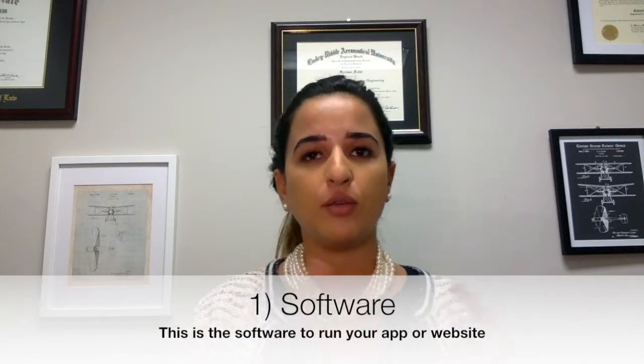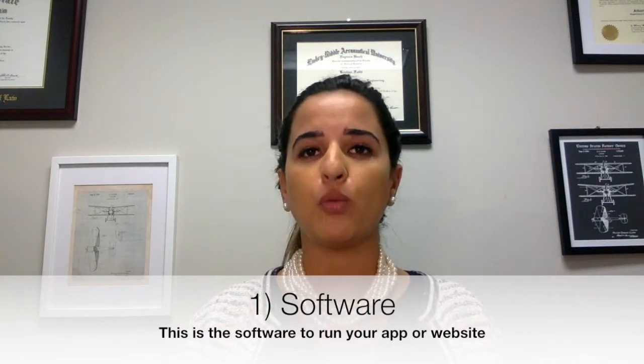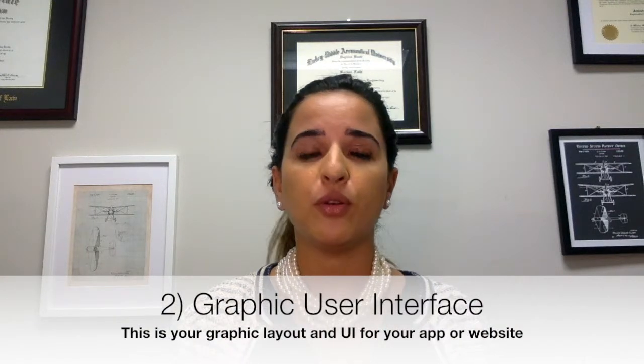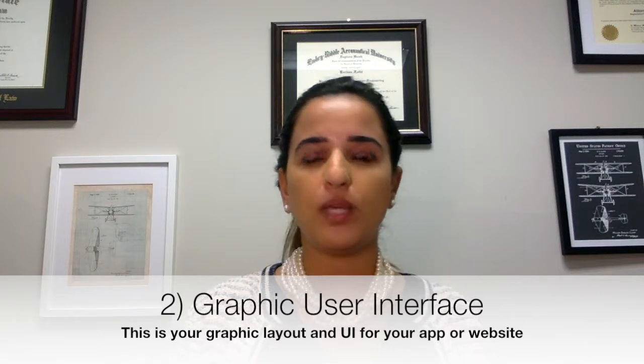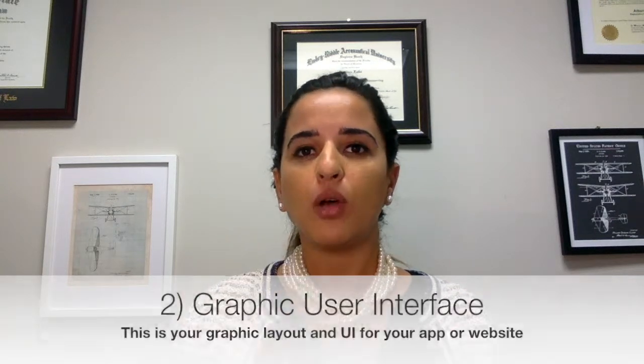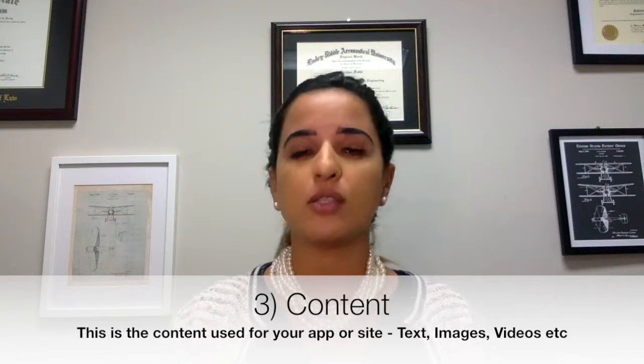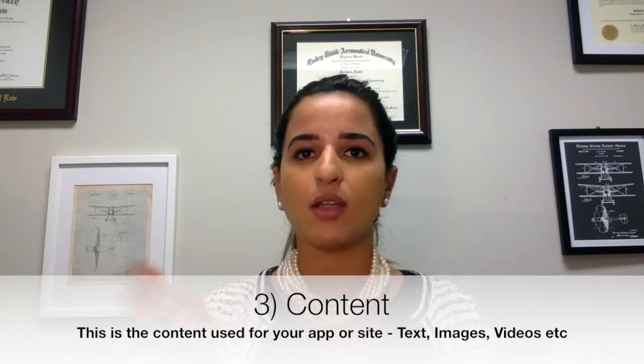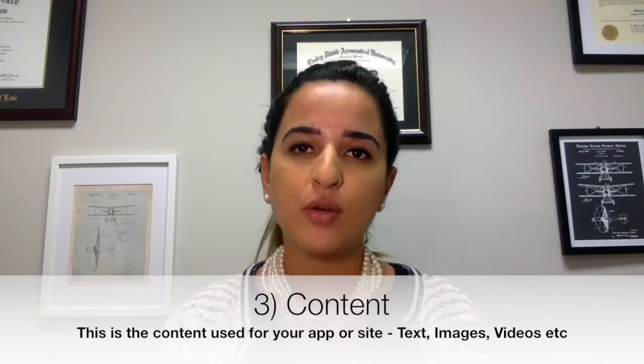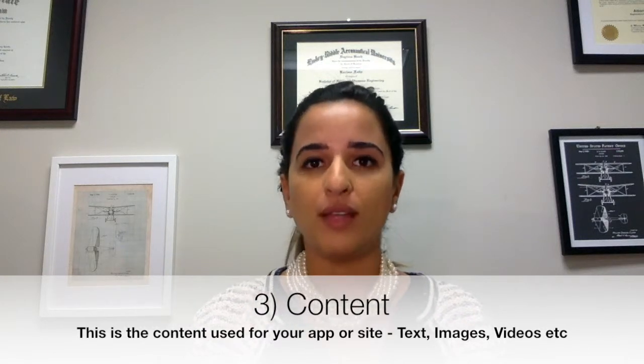The first one is usually the software, and that's the software that you're using to run this mobile app or run this website. The second portion is usually the layout, so either a graphic user interface, if you have an interactive GUI, or the layout of the way the website or the mobile app looks. And then the third component is usually the content. So that's all your text, all your photos, all your videos, all content within these apps or websites.